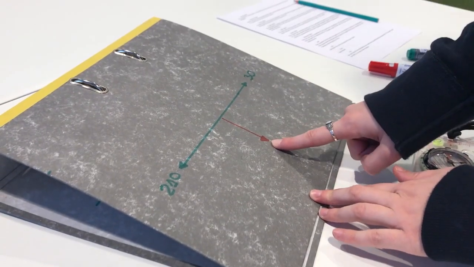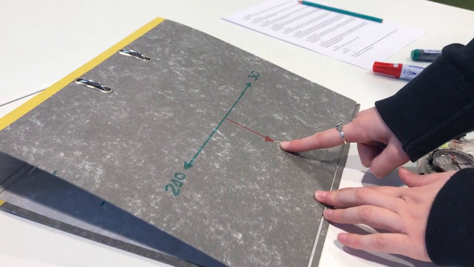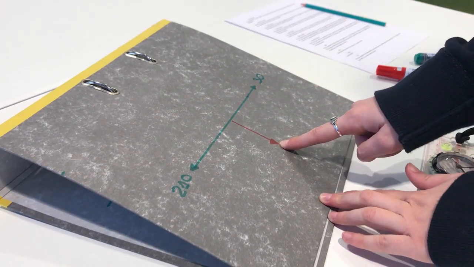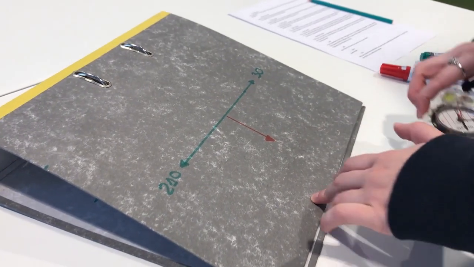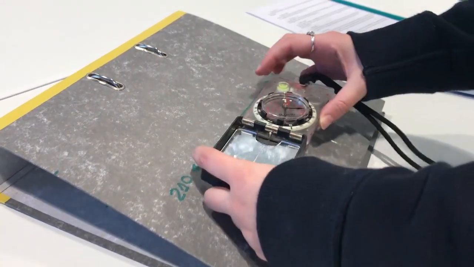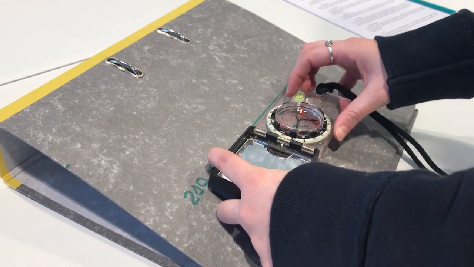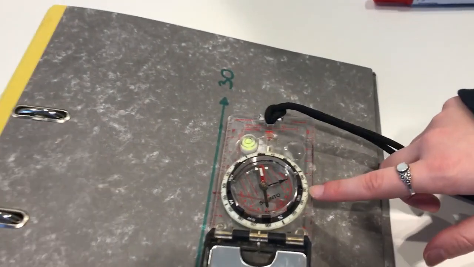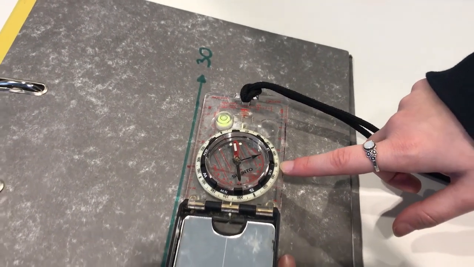The red arrow is the dip direction, and it's perpendicular to the strike. If we check with the compass, we see that the azimuth of the dip direction is 120.